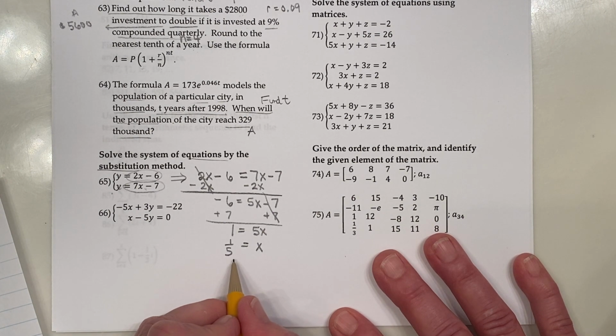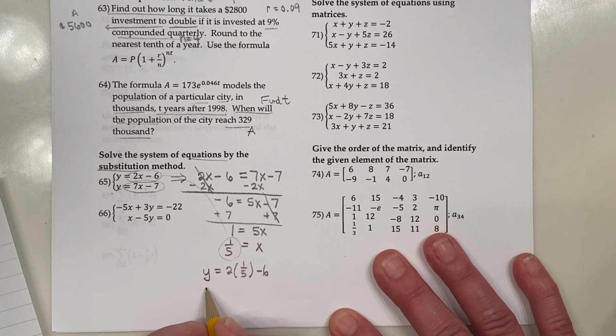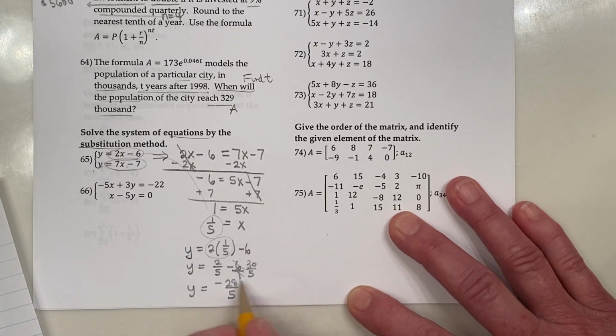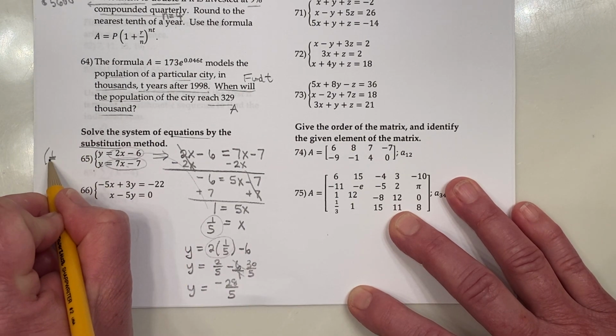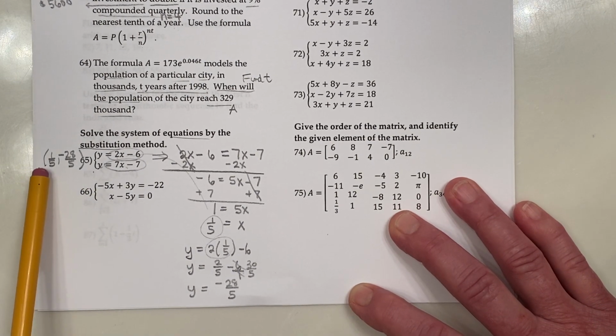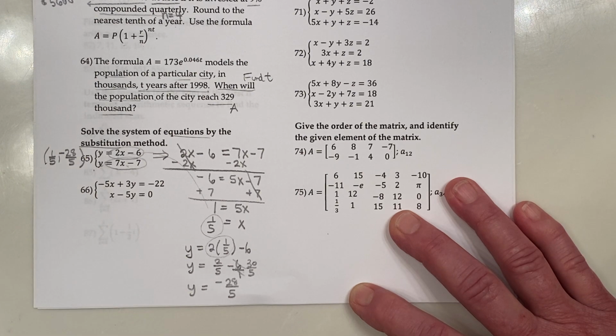Well, that seems weird, that it'd be a fraction, but now let's find y. So to find y, we're going to insert 1/5 into either of the two equations. I'll just choose the top equation. So 2 times 1/5 minus 6. So this product would be 2/5 minus 6. You can change them to decimals if you want, or if you got a common denominator of 5, this would be 30 over 5. And when you subtract 2 minus 30, you get negative 28 over 5. So the solution here would be positive 1/5 for your x and negative 28/5 for your y. And it might be 0.2 and negative 5.6, I think, for decimals.